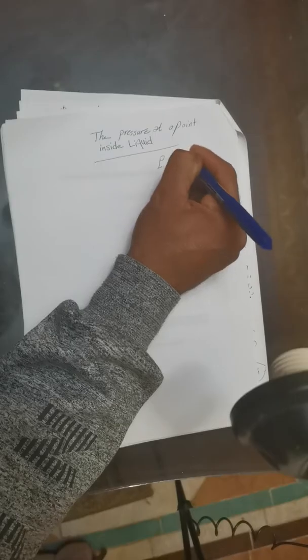Where the force is great and the area affected is small, the pressure will be great. But when the force is small and affects a large area, this force will be distributed over a large area, so its effect will decrease, and the pressure will be less. The pressure equals F over A.